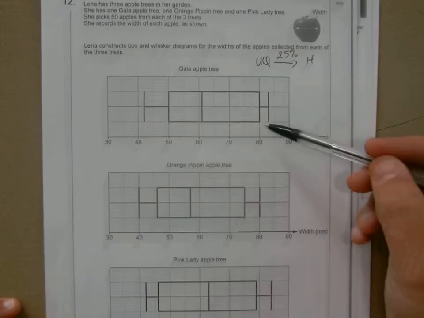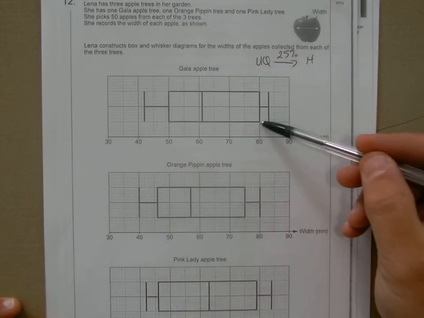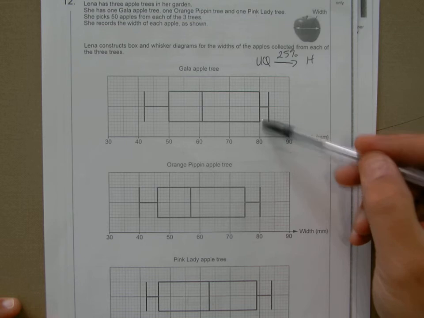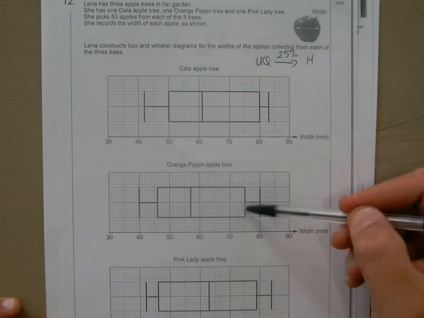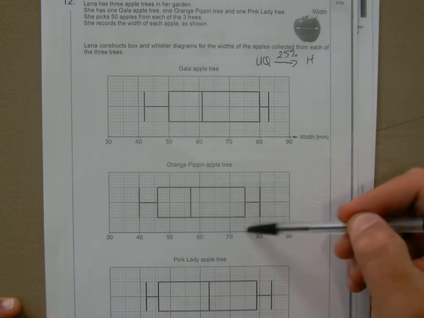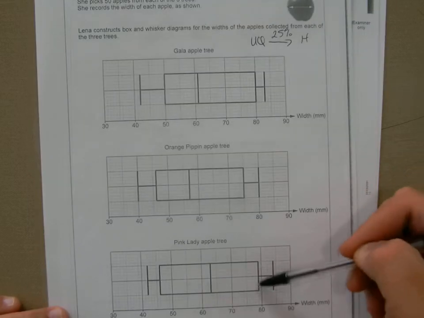And you can see here, it's actually the gala, isn't it? Because the gala's got an upper quartile of 80, okay? Whereas the upper quartile is 75, okay? And the upper quartile is quite close, 79.